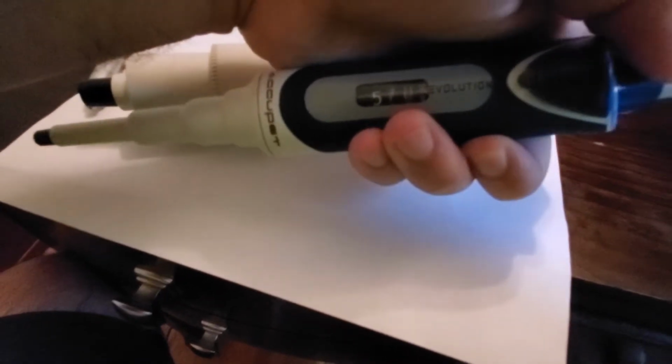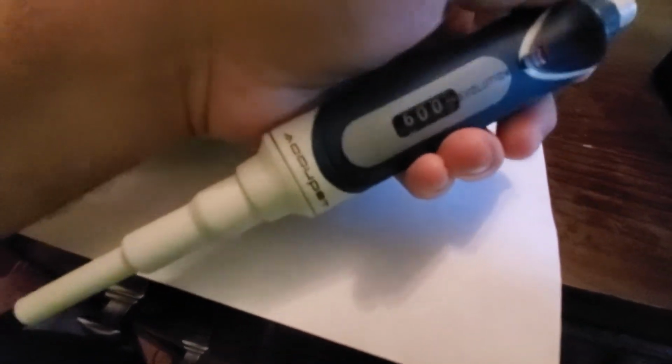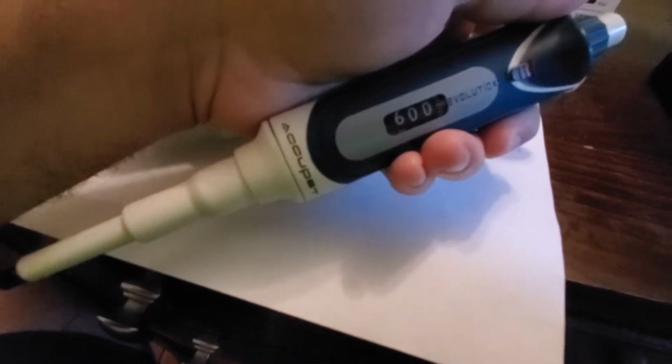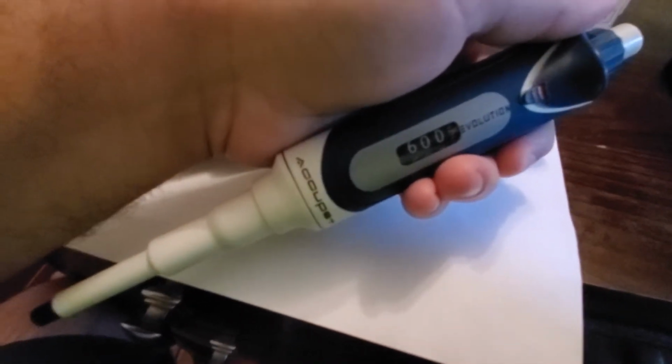So once you get your desired volume, let's go back to 600. I like to make sure that the little red arrow lines up with the hash mark, just right in the middle of it. I'll lock my volume. And this thing right now is ready to dispense 600 microliters or 0.6 milliliters at a time.